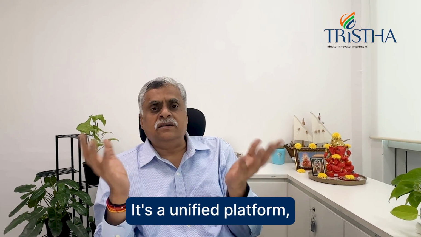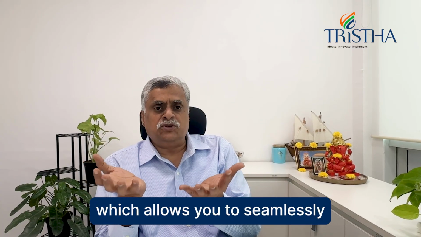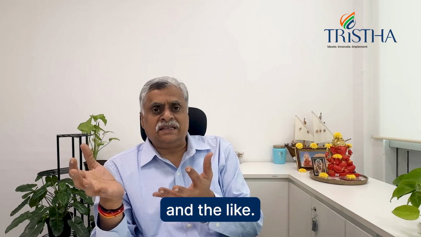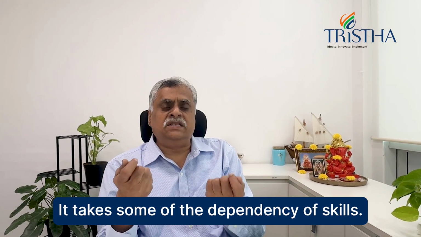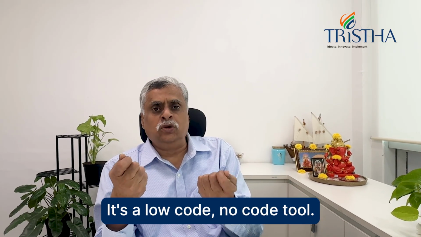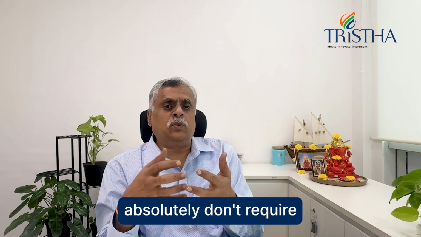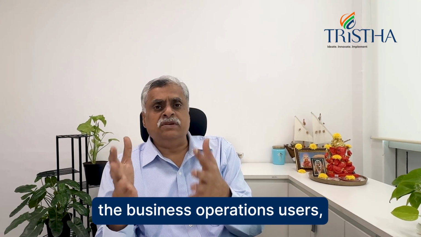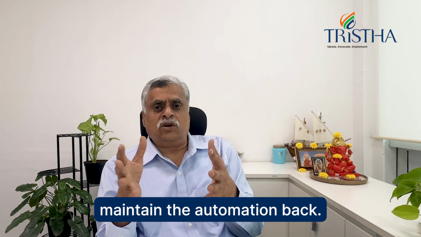It's a unified platform, which allows you to seamlessly automate across API, mobile, web, mainframe, thick clients and the like. It takes away the dependency on skills. It's a low-code, no-code tool. For maintenance, you absolutely don't require any coding capability. Manual testers, and in fact, for some of our clients, the business operations users maintain the automation bank.